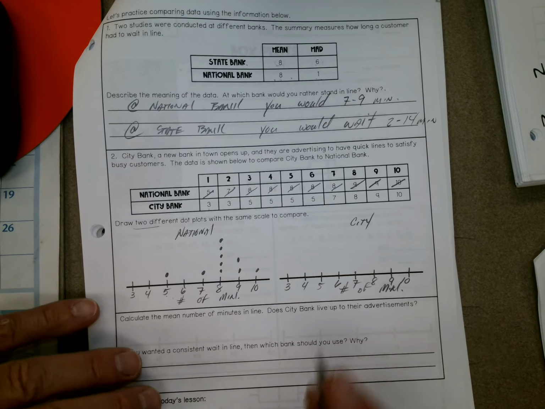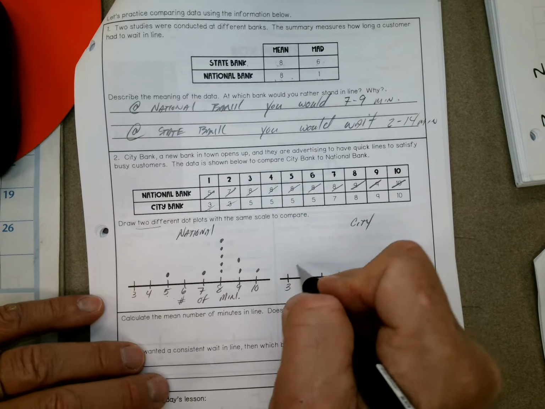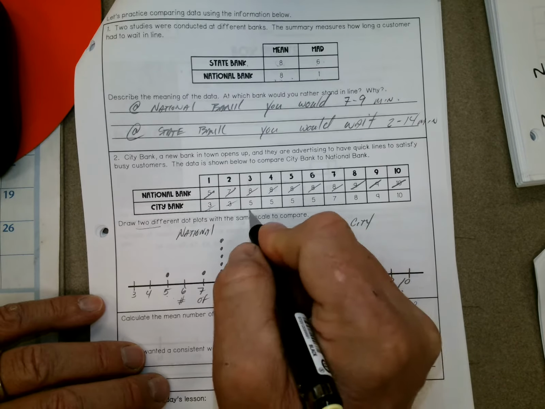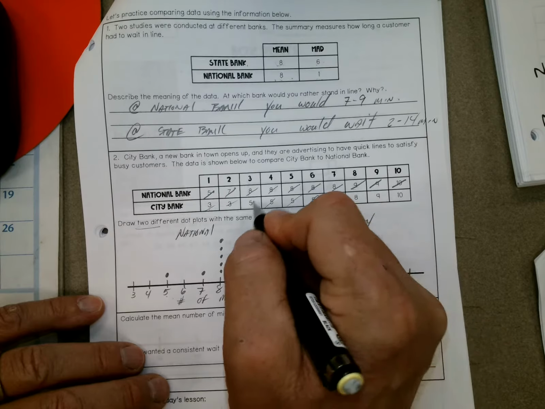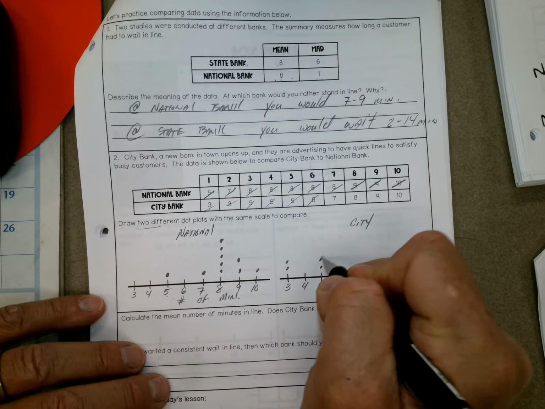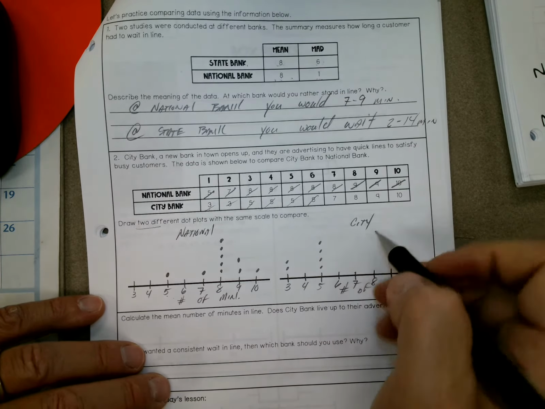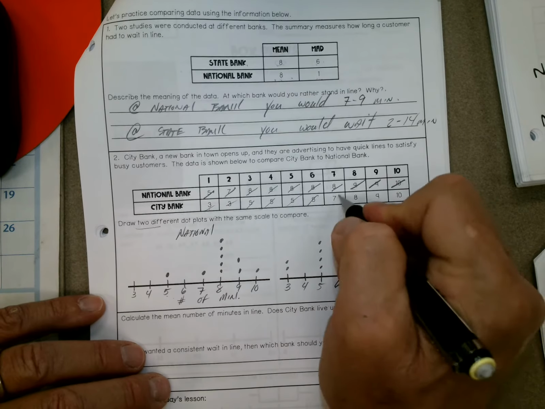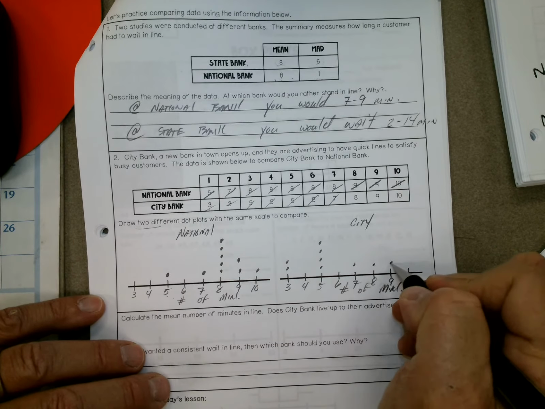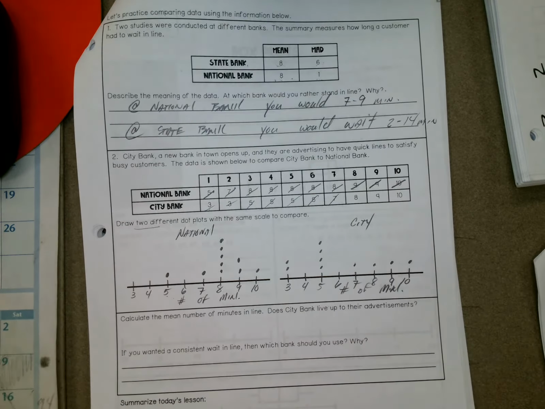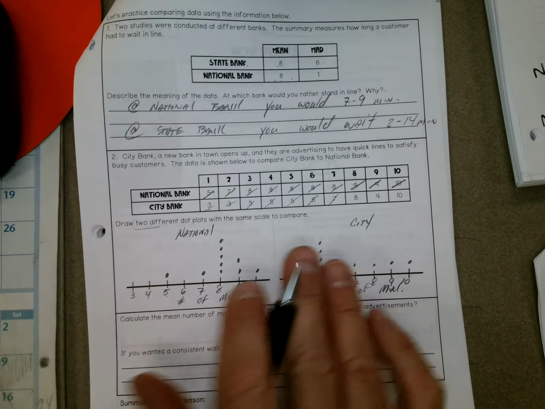But let's look over here. I have a couple 3s, don't I? I have 1, 2, 3, 4 5s. I have a 7, an 8, a 9, and a 10. Okay, so there are our dot plots, one for National and one for City.